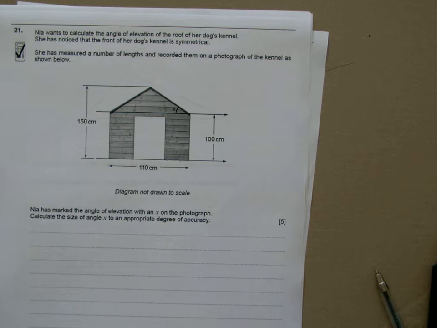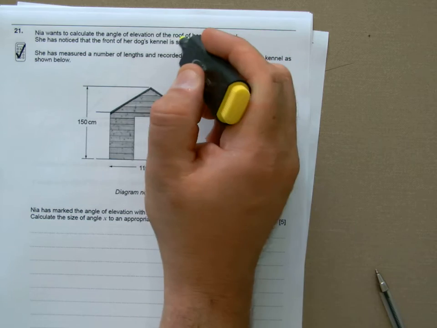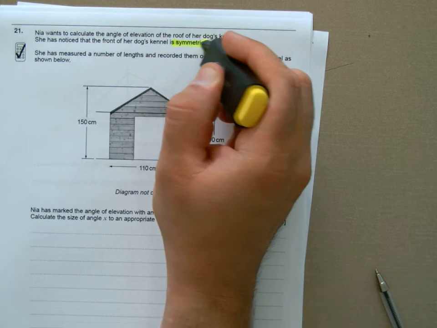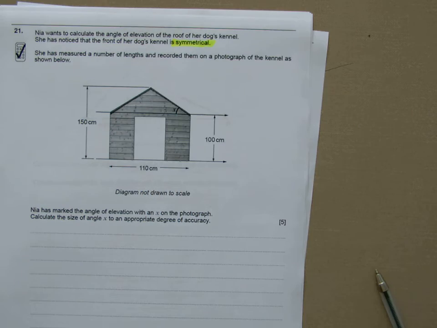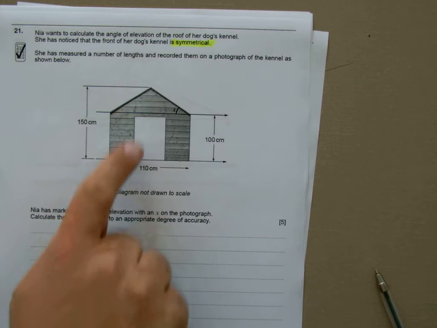Okay, Nia wants to calculate the angle of elevation to the roof of her dog's kennel. She's noticed the front of her dog's kennel is symmetrical. Okay, so that's a key feature, right? Key aspect to this question in that it's symmetrical. Okay, it's symmetrical about its center here.